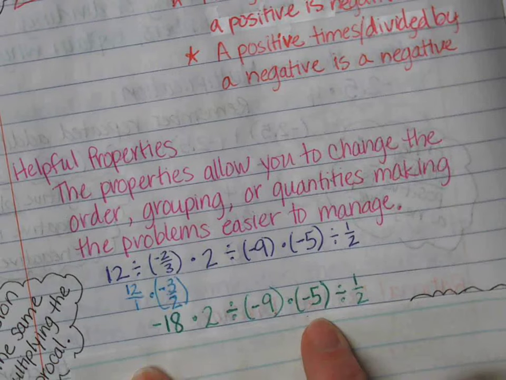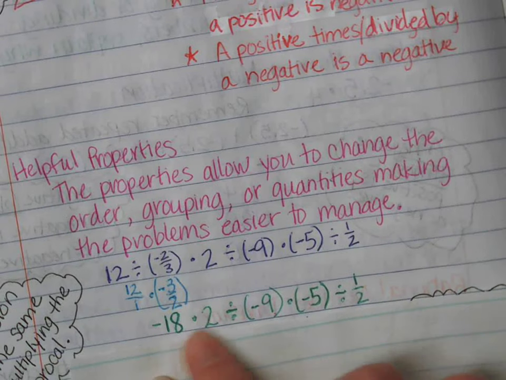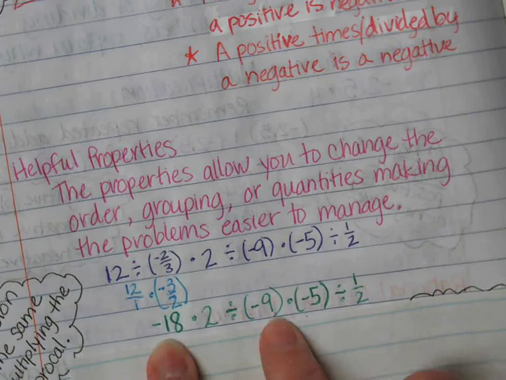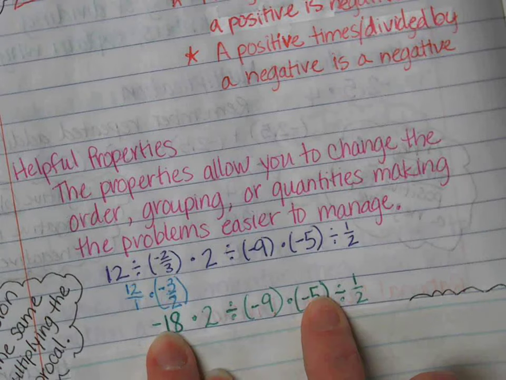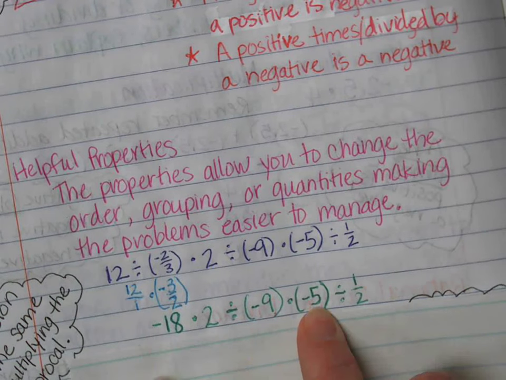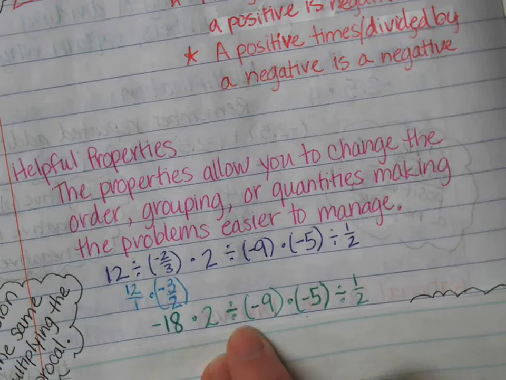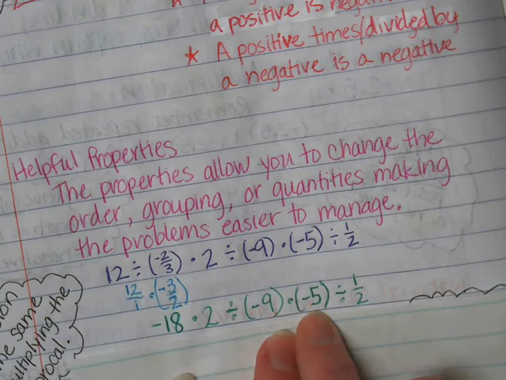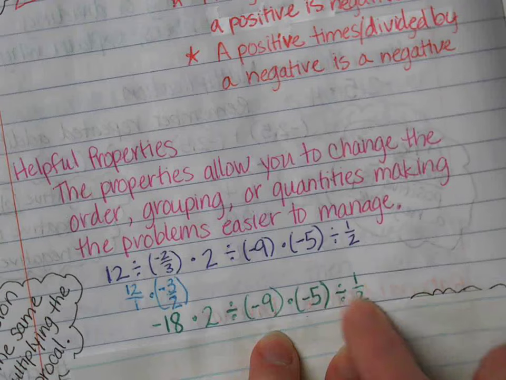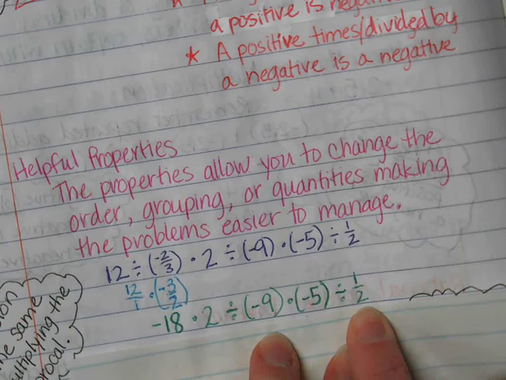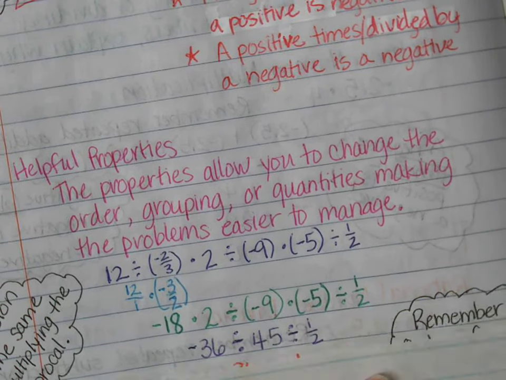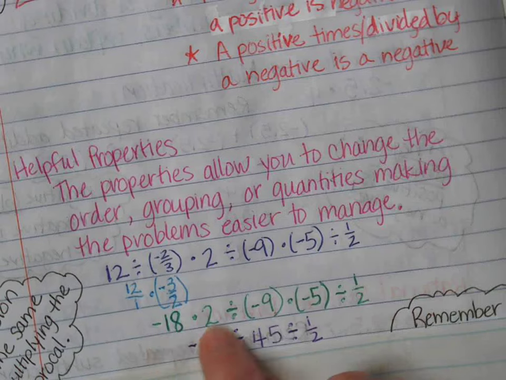And my like terms on this line are whole numbers. Whole number, whole number, whole number, whole number. Well, sorry. Integer, integer, integer, integer. These aren't wholes because they're negative, so I had to change my language. Sorry. These are actually integers. So we have negative 18 times 2 divided by a negative 9 times a negative 5, and this one now becomes a rational number because it's a fraction. But we can deal with that.